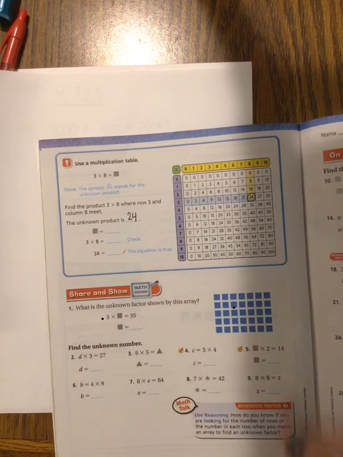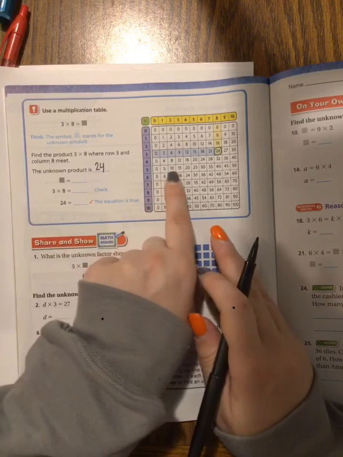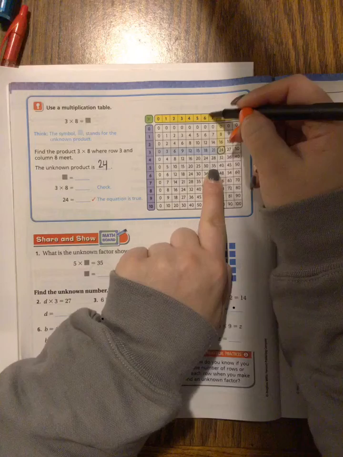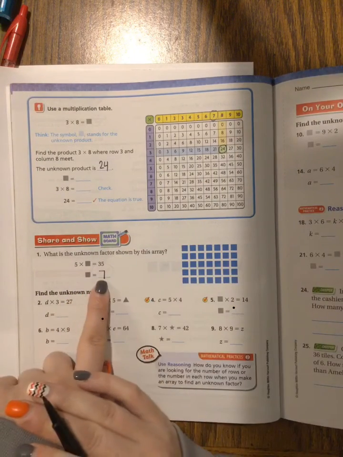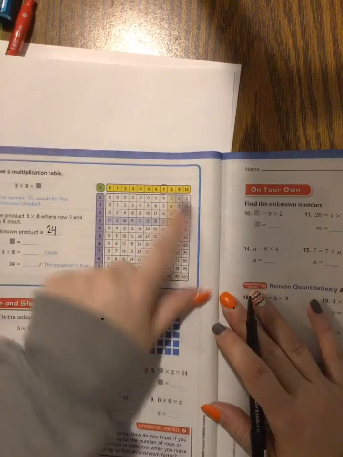Okay? If I were doing this next one that is 5 times something equals 35, well, I'm going to go along my 5s until I get to 35. And then when I go up to the top, I notice, oh, that's 7. So 5 times 7 is 35. So you can use your multiplication chart to help you with all of these.